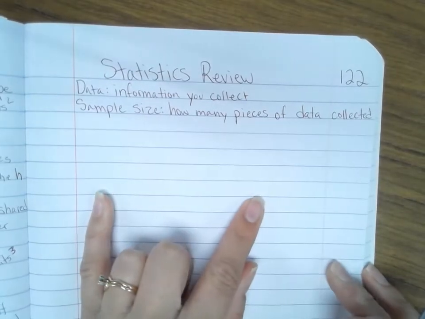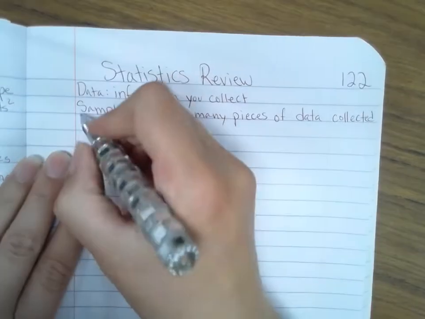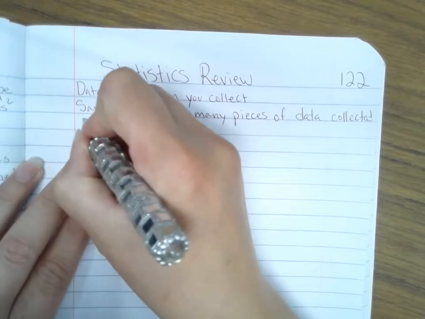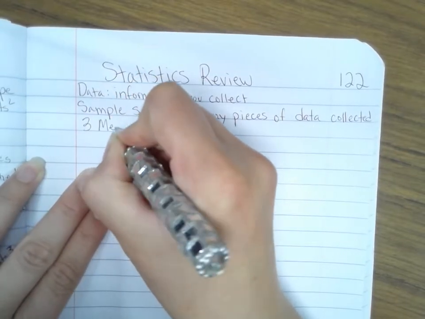And then we like to analyze our data. So there are 3 measures of center.